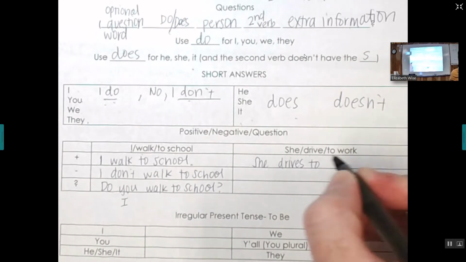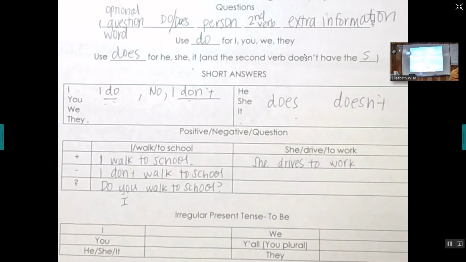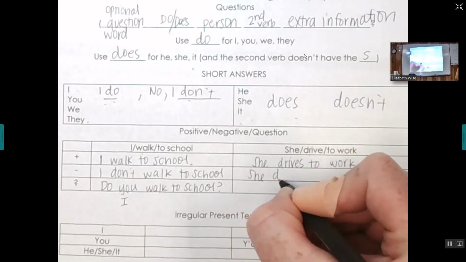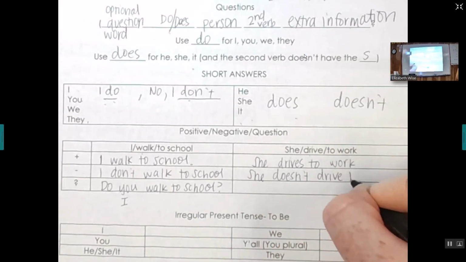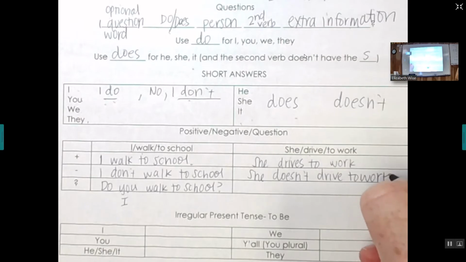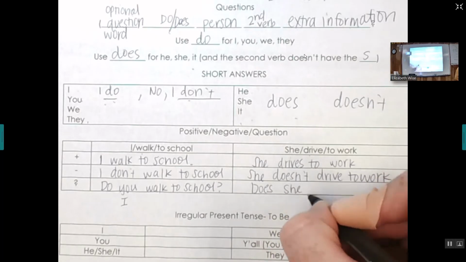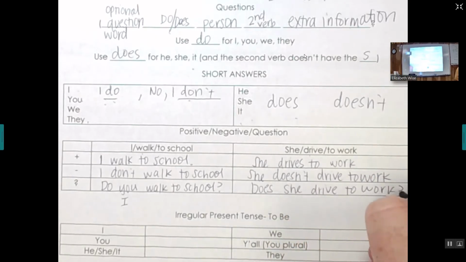Oh, she drives, with the S. You still have to do positive, negative, and question. She drives to work. And then the negative. She doesn't drive to work. And then Alexia, do you have the question? Does she drive to work? Perfect.